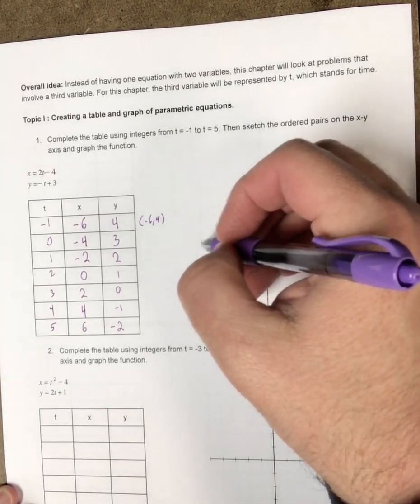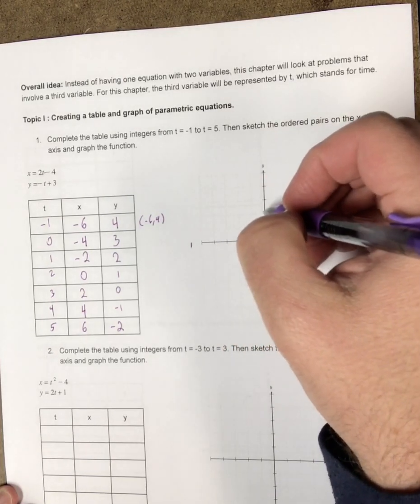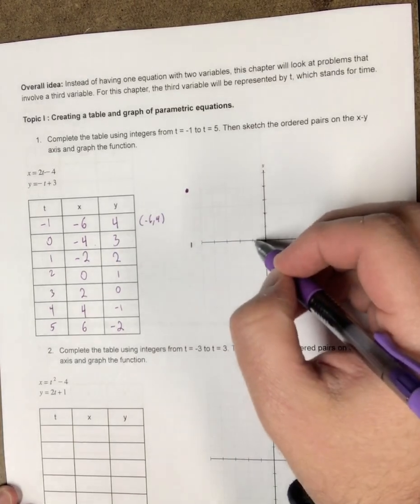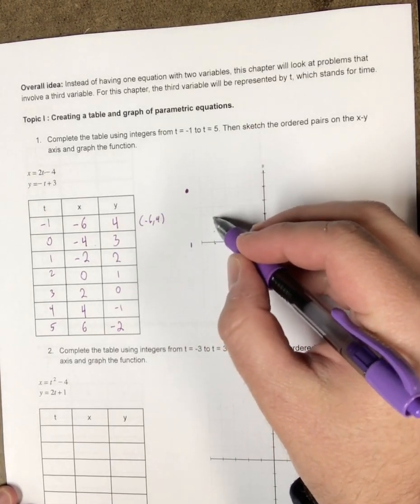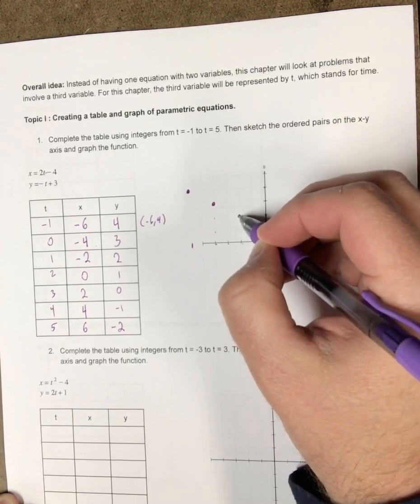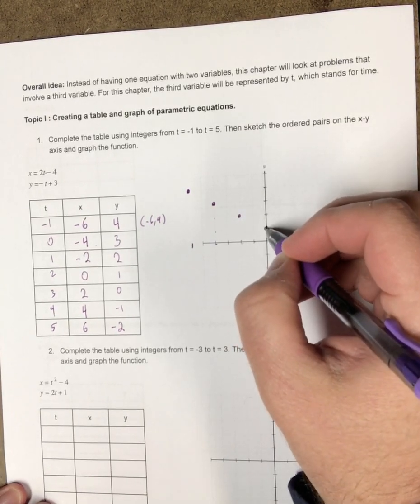So here's what it looks like. -6, 4. You have to go a little bit outside of the graph for this. So we have a point there. Negative 4, 3. Right there. Negative 2, 2. 0, 1.